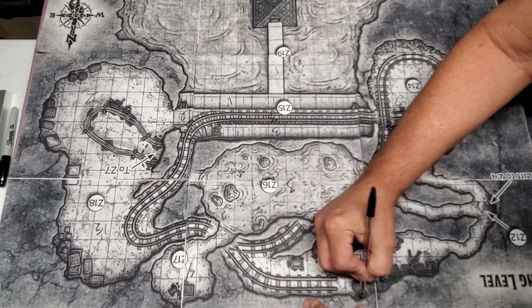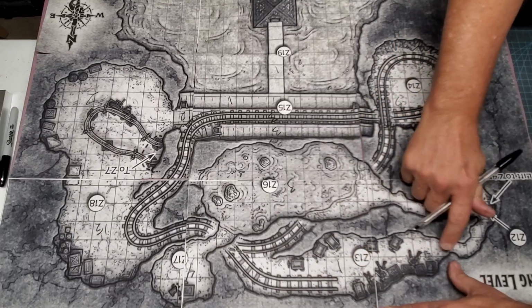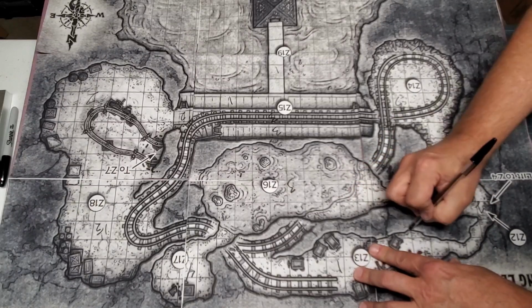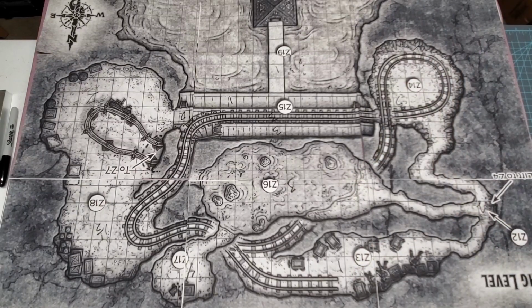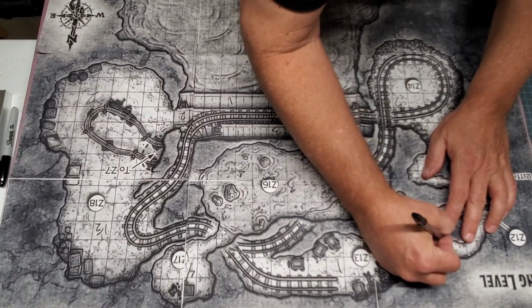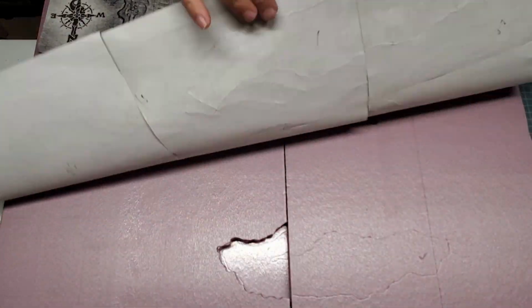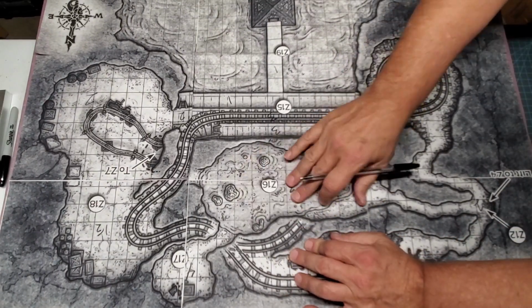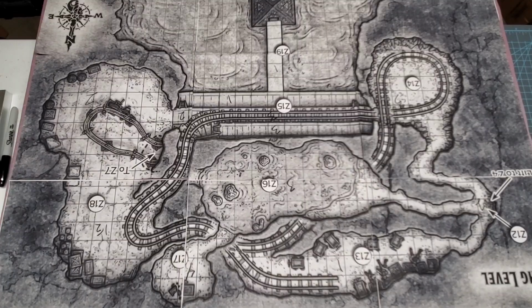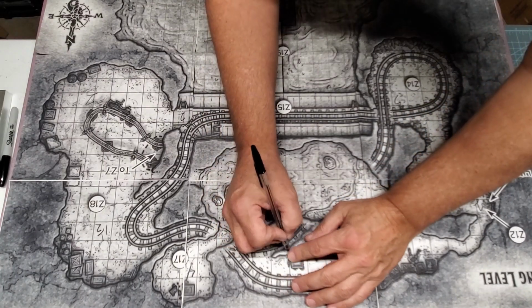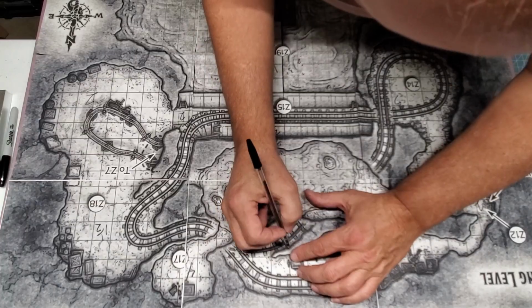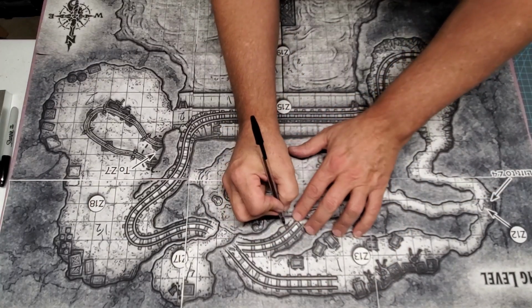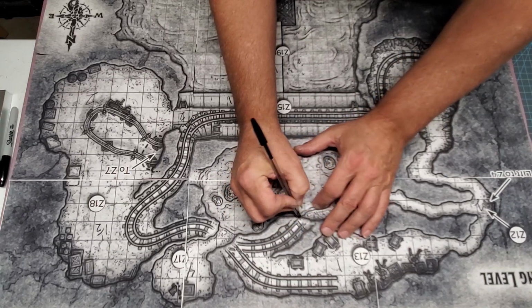Put it on this wall. Probably need to cut, not much of that though. Right there.